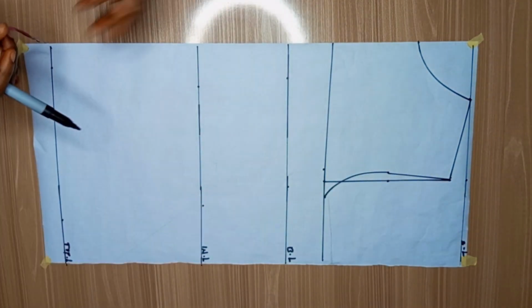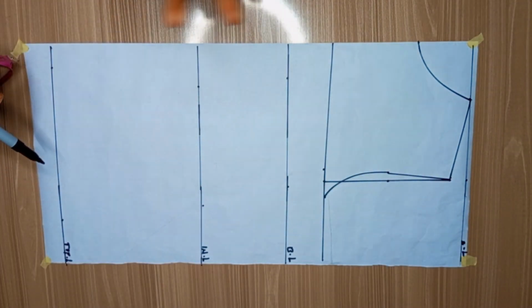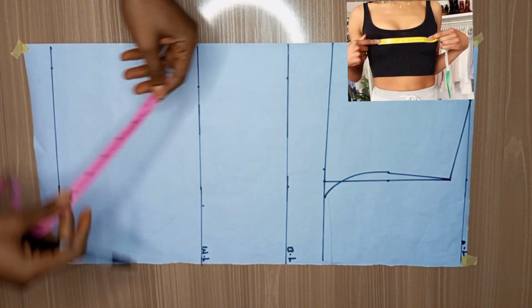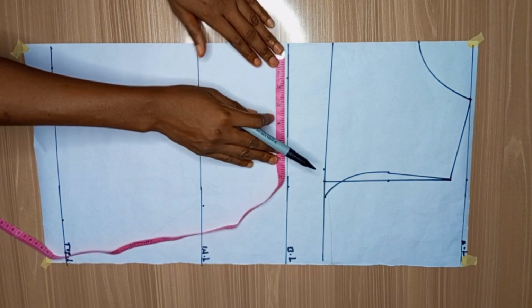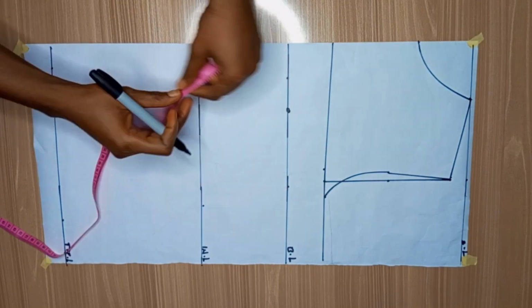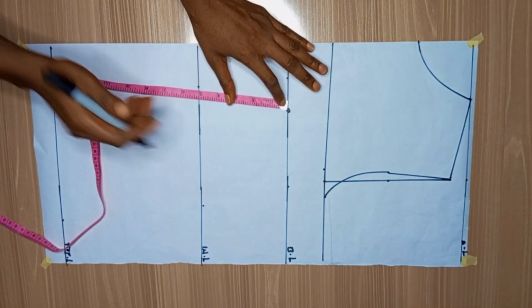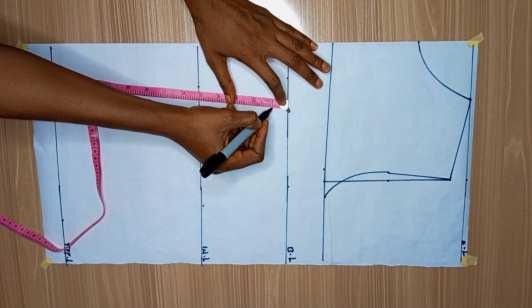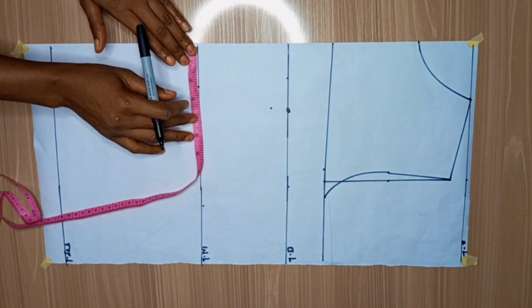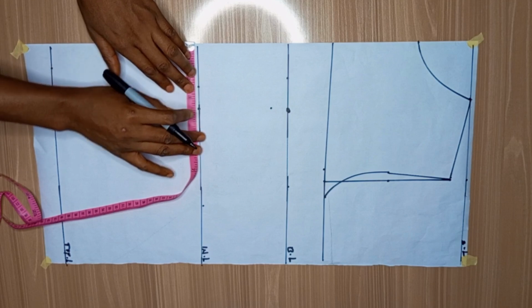So the next thing is to take our dart, and to take our dart we are going to divide our bust span, that is your nipple to nipple, by 2. My nipple to nipple is 7 divided by 2 is 3.5, so I'm going to mark the 3.5 here on the bust line, and then from that point I'm going to come down by 1 inch. Then I'm going to mark the 3.5 also on the waistline.